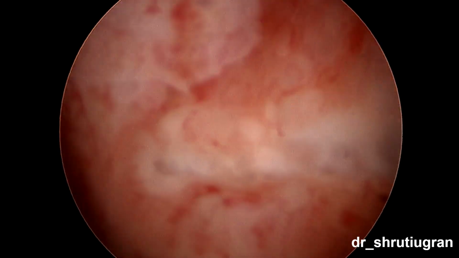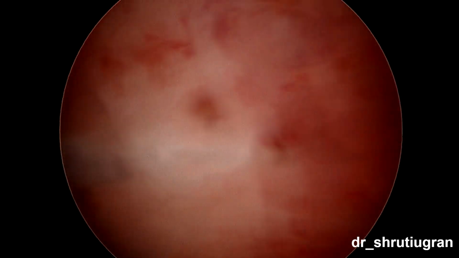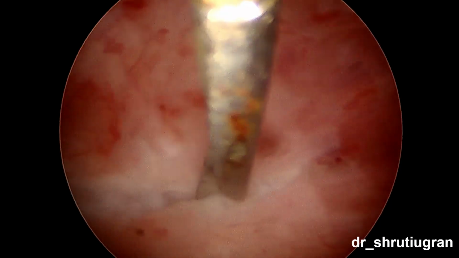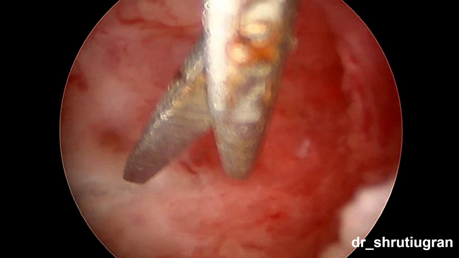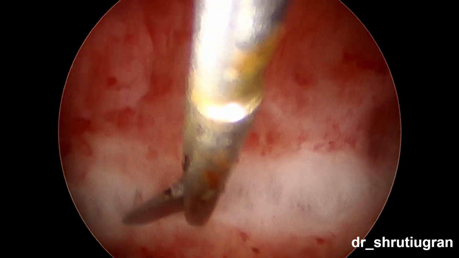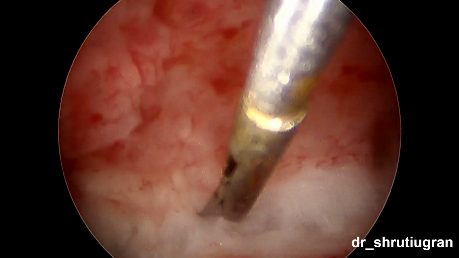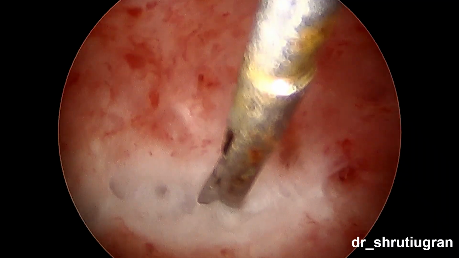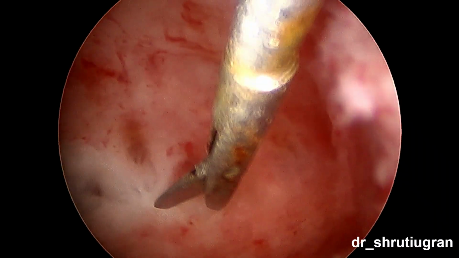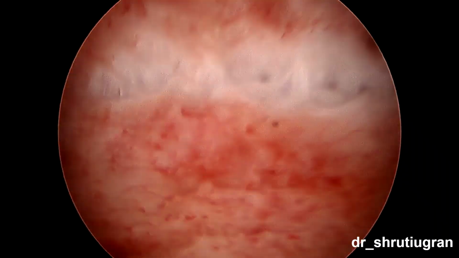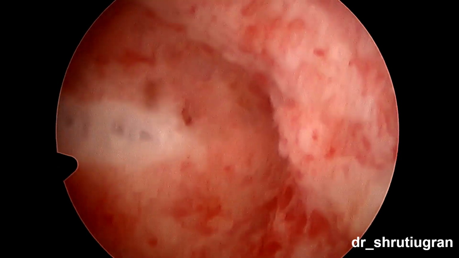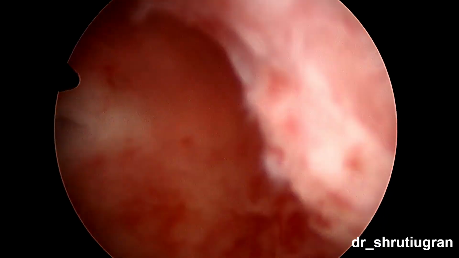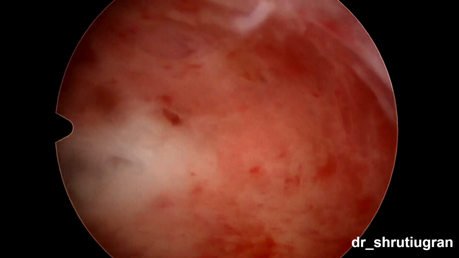So the features that were described in this hysteroscopy are highly suggestive of adenomyosis, and this could be one of the reasons for recurrent IVF failures in this lady. We went ahead and completed the endometrial scratching at this point. And that was the final picture. Thank you.